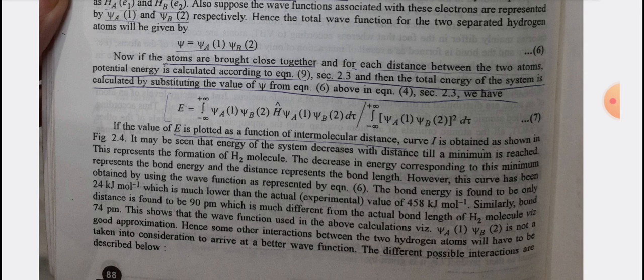Similarly, the bond distance is found to be 90 pm, which is much different from the actual bond length of the H2 molecule, that is 74 pm. This shows that the wave function used in the above calculation, psi a1 psi b2, is not a good approximation. Hence, some other interaction between the two hydrogen atoms will have to be taken into consideration to arrive at a better wave function. The different possible interactions are described below.